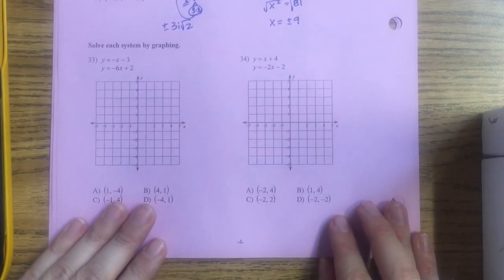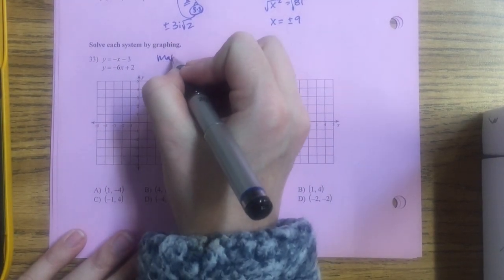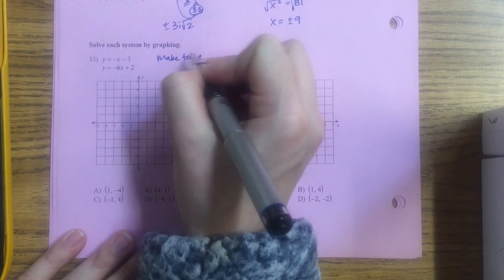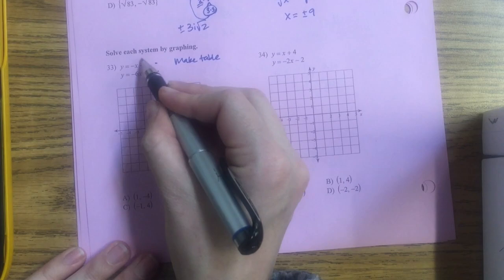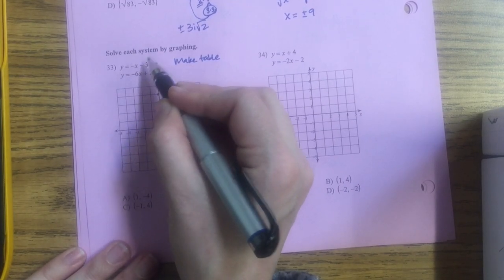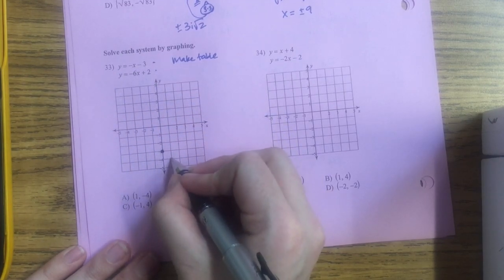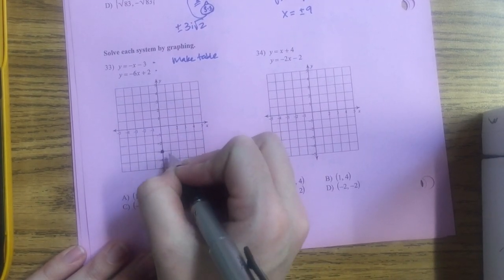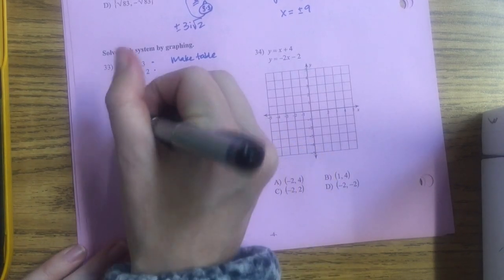When we need to solve the systems by graphing, you may make a table for both of these and then graph and see where they touch, or you can use the y-intercept version. So I start at -3 and then I go down 1 over 1 based off of the slope, and then I can mirror that slope back up.